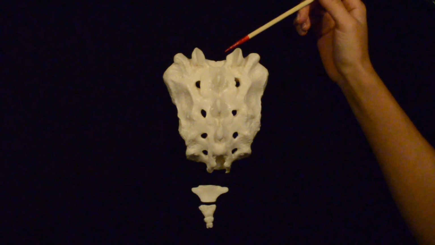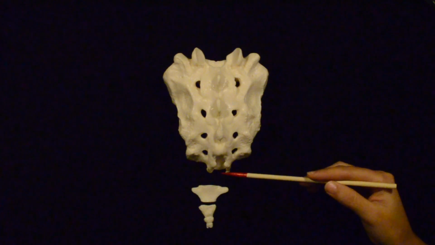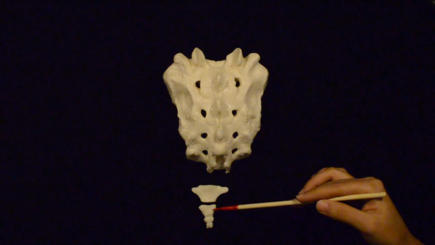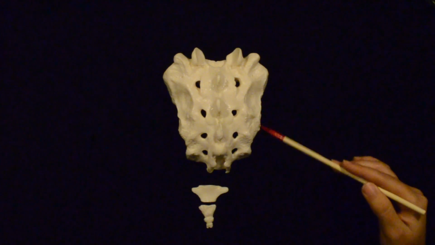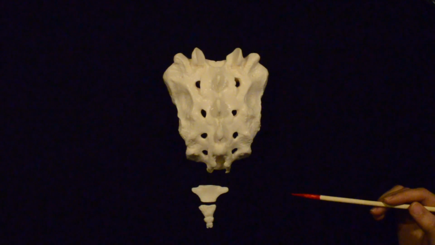Superiorly, the sacrum articulates with the last lumbar vertebrae. Inferiorly, it articulates with the coccyx, and laterally, it articulates with the two ilia.